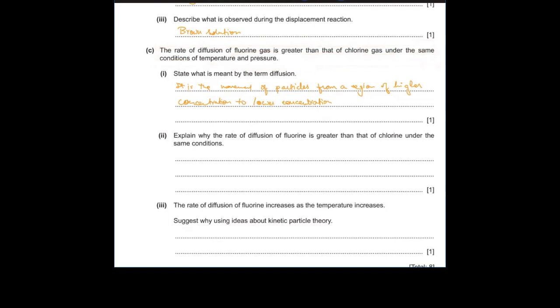So the conditions are the same, but the difference is the Mr. Fluorine F2 has an Mr of 19 times 2, which is 38, and chlorine is 35.5 times 2, equals 71. So chlorine has a greater Mr than fluorine.